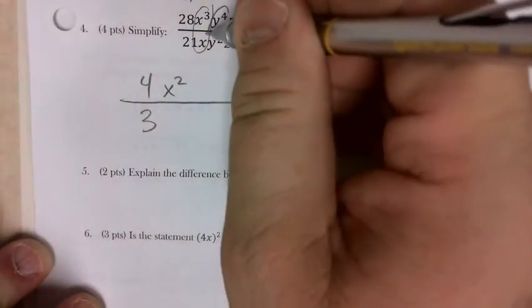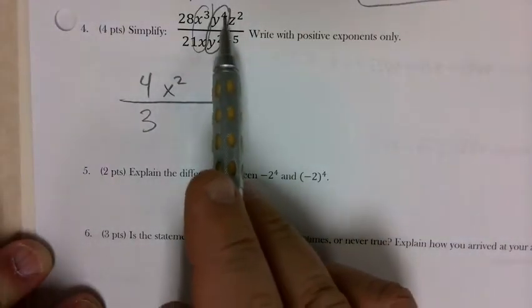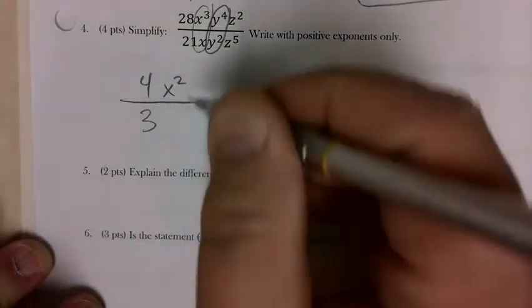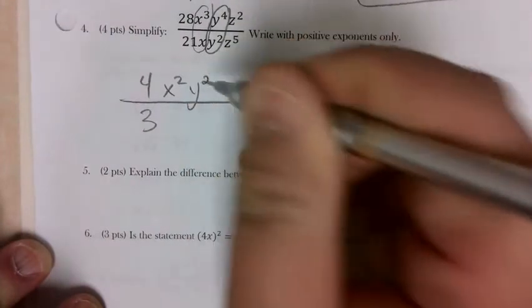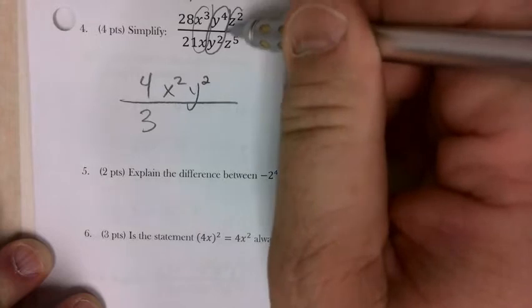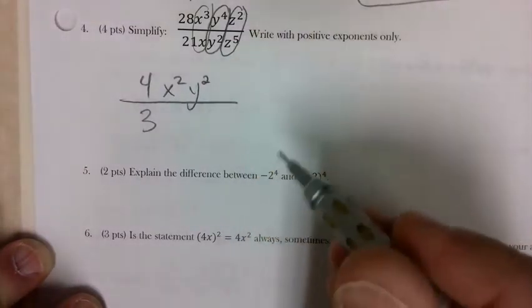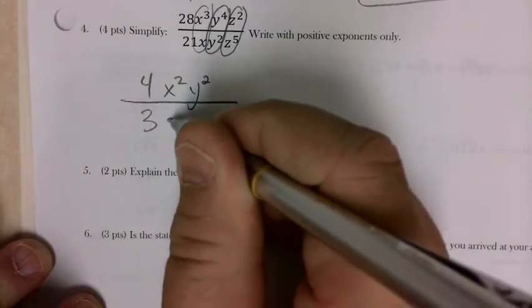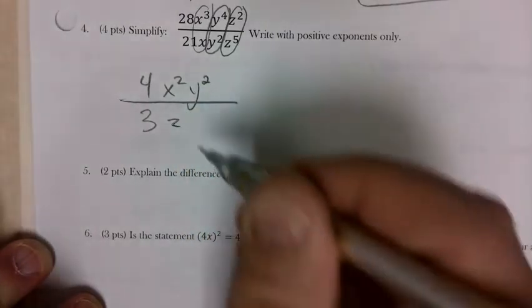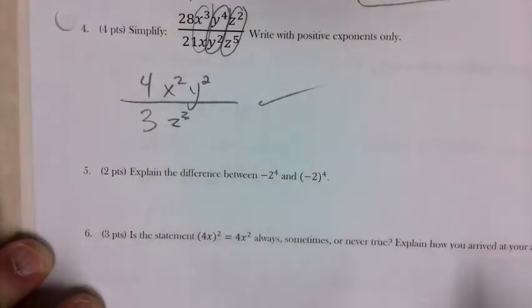Remember, when I divide exponents, I subtract their powers. 4 minus 2 is 2. That tells me it's y to the second, and it's on top. Positive means on the top, negative on the bottom. Here, 2 minus 5 is negative 3. That tells me it's going to be on the bottom. That's what the negative tells me. And the 3 tells me it's going to be the power of 3. That's it.